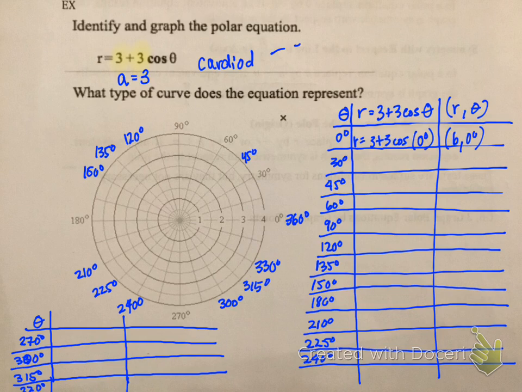30 degrees. r equals 3 plus 3 cosine at 30 degrees. Plug that in your calculator and you'll see when I plug in 3 plus 3 cosine at 30 degrees, I get 5.6. And I'm rounding to 1 decimal place. So I get 5.6, 30 degrees. 45 degrees, once again, r equals 3 plus 3 cosine of 45 degrees. Plug that into your calculator and you get 5.1, 45 degrees. By the way, if you're not getting the values that I am, check to see if your mode is in degrees, because if it's not, you won't get the same values as what I'm getting.